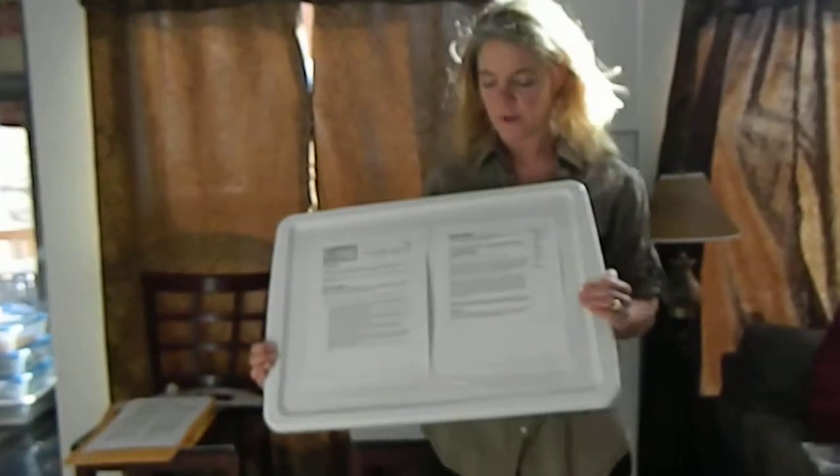So I'll go through our bin here. Just like all of our bins for ELF, we have that particular page on the lid. So all the stuff I'm blabbing about is right here on the lid, and it's available on the PTA website for you to print out. Here's the conclusion.